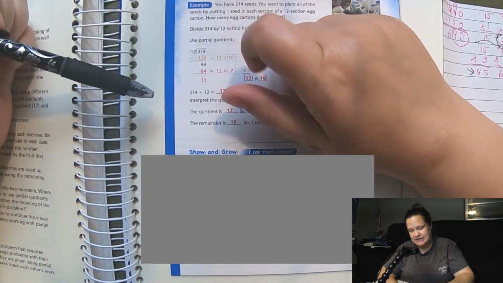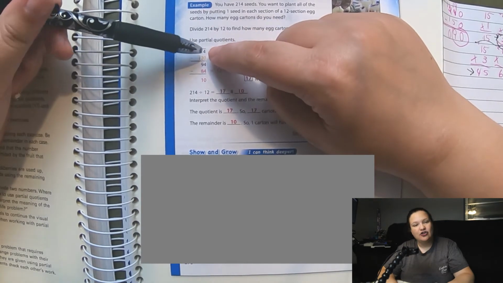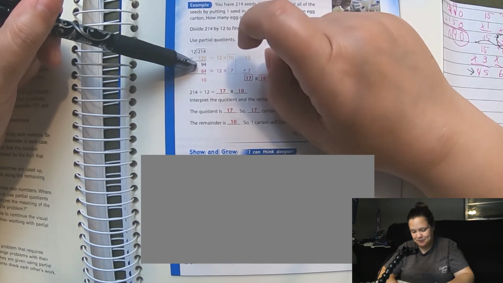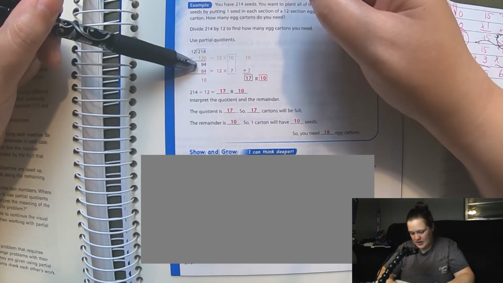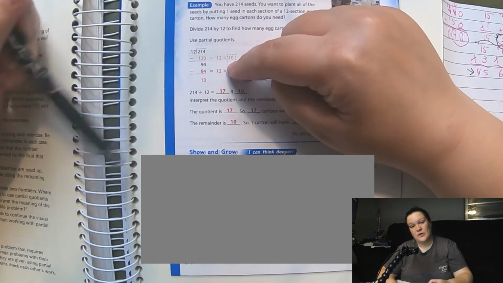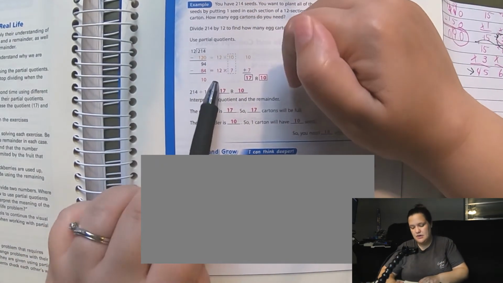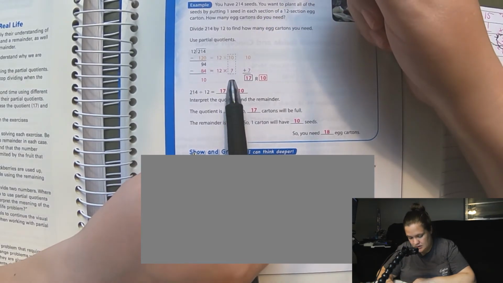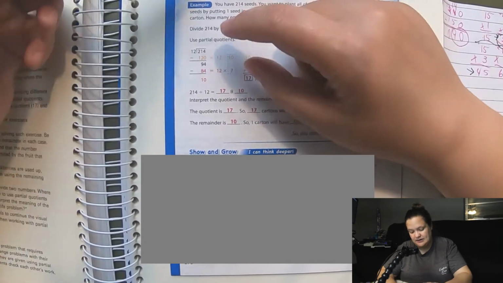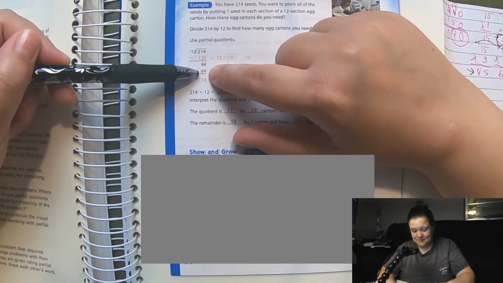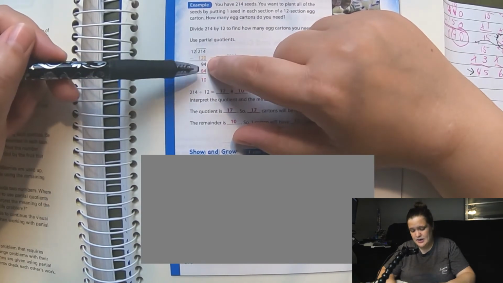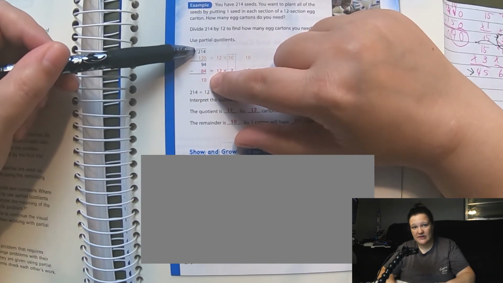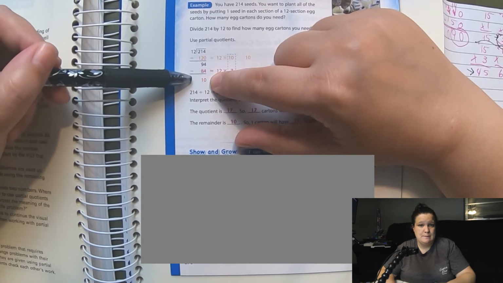214 minus 120 is 94. And so then we want to go the biggest we can without going over, which they found to be 7. Okay, so 12 times 7 is 84. And then you're going to subtract 94 minus 84 gives you 10. 10 is smaller than 12, which was our divisor. So we've gone as far as we can go.